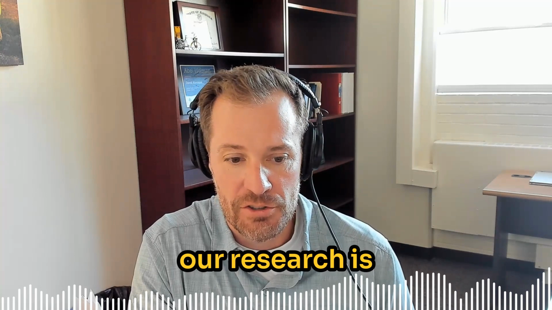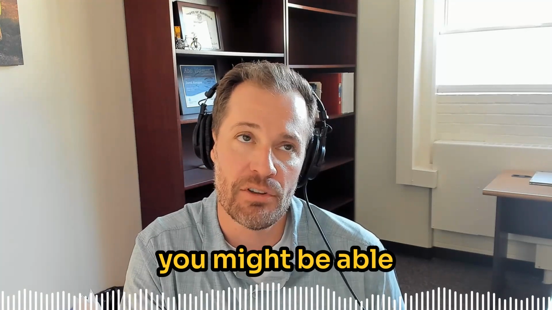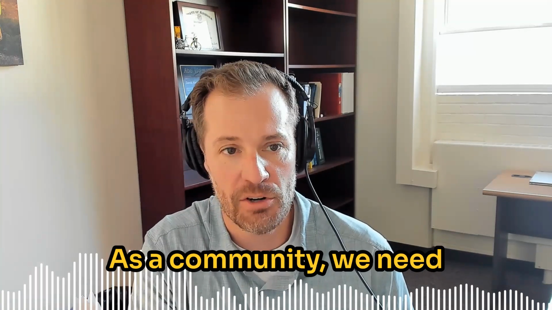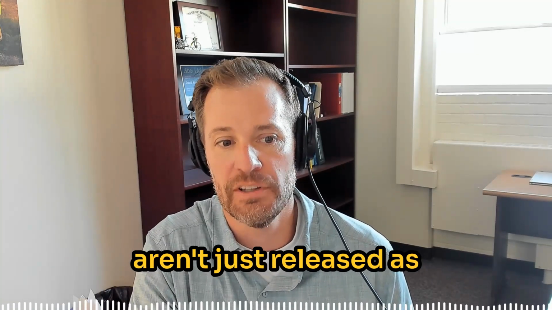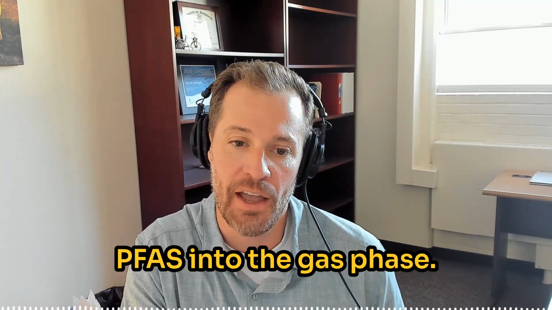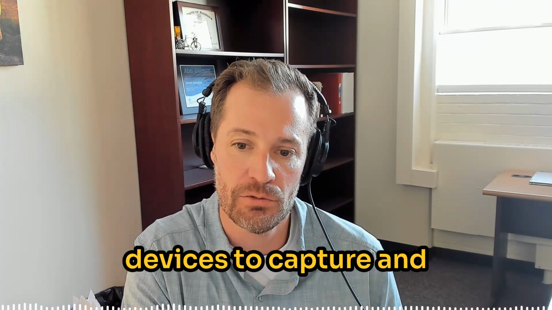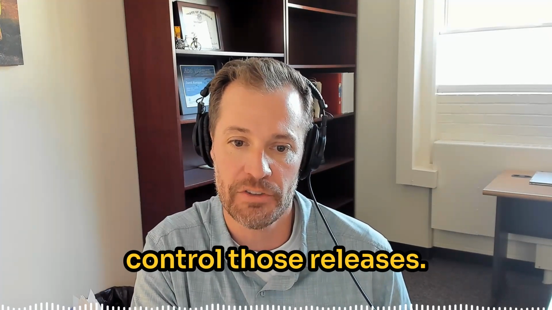A good chunk of our research is understanding thermal processes or thermal destruction of PFAS. The thought is that you might be able to incinerate these. As a community, we need to make sure that they aren't just released as smaller, more volatile PFAS into the gas phase. And if they are, then we have air pollution control devices to capture and control those releases.